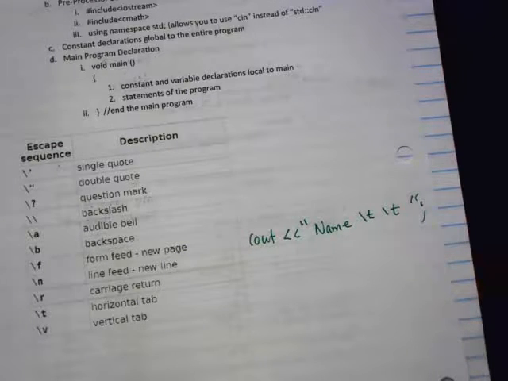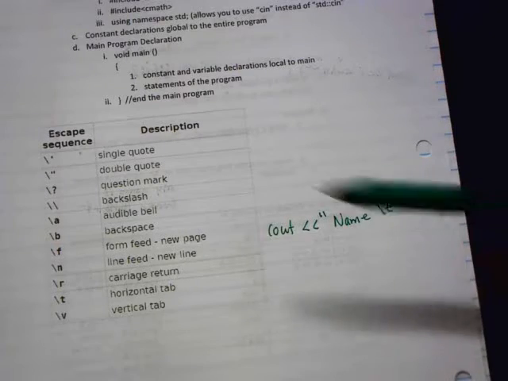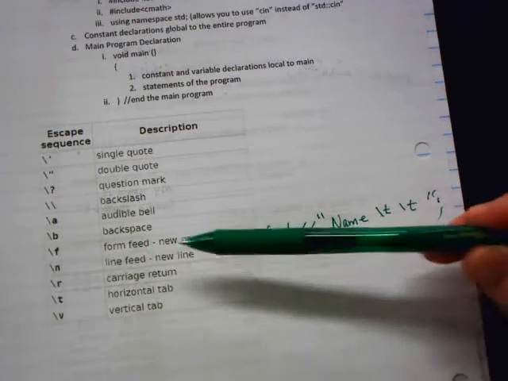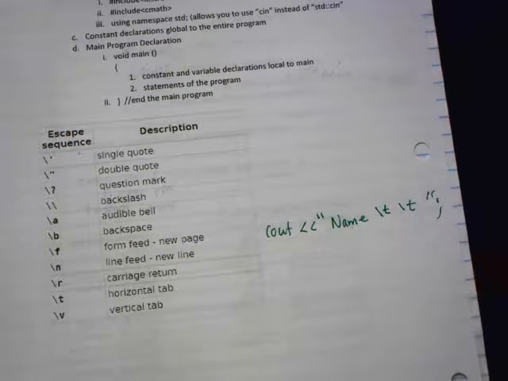Other questions? Carriage return. All right. That's an excellent question. What's the difference between carriage return and line feed new line? One of them only works on a typewriter. Okay. Good.